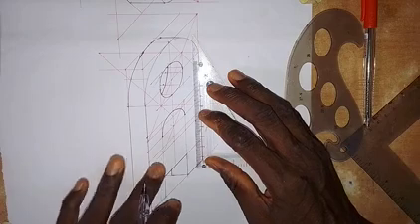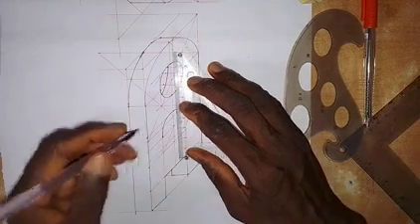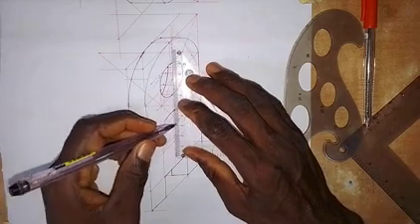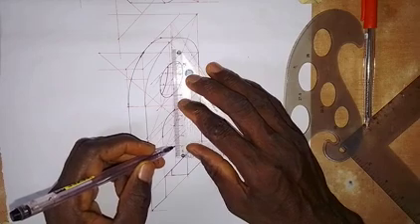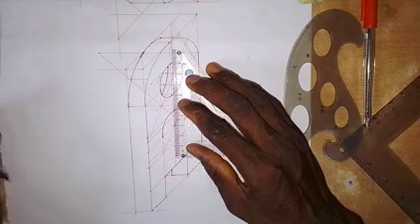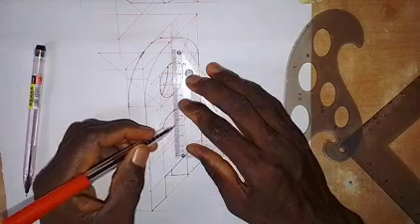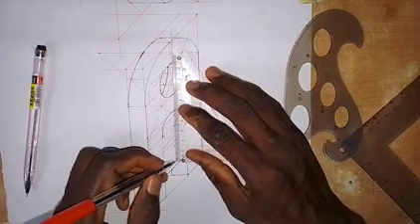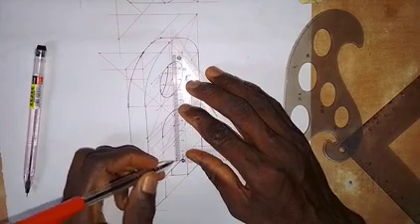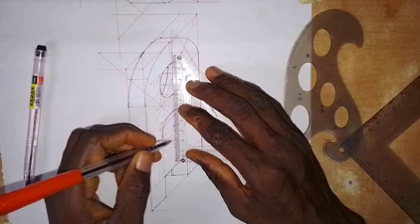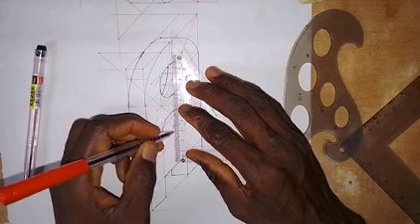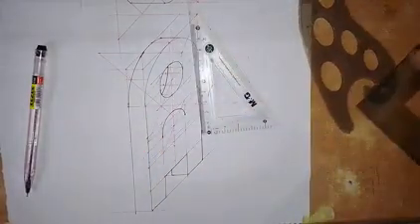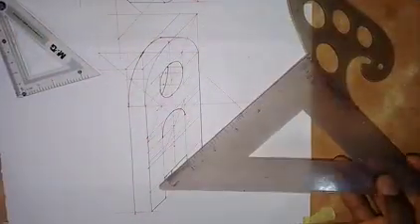All I have to do now is, if you look at the diagram, to get the center of the second one down here, we have to take a measurement of 20 millimeters down from the center of this one. Then I will take 15 millimeters down. So this is 15 millimeters now. Then from this center here, I will take 15 millimeters, making it 30.